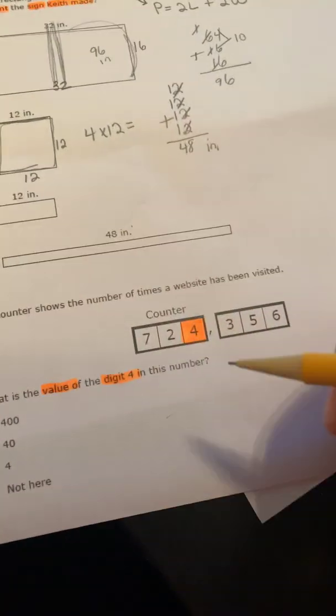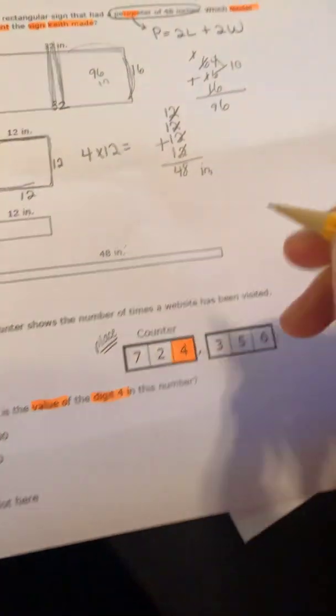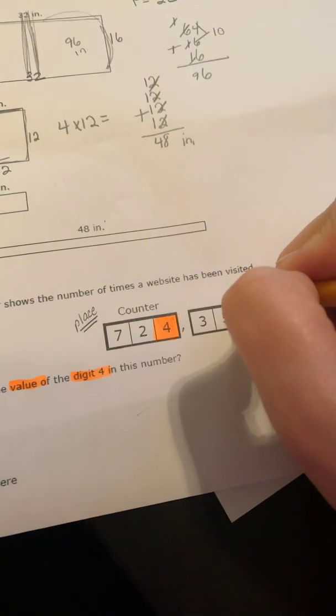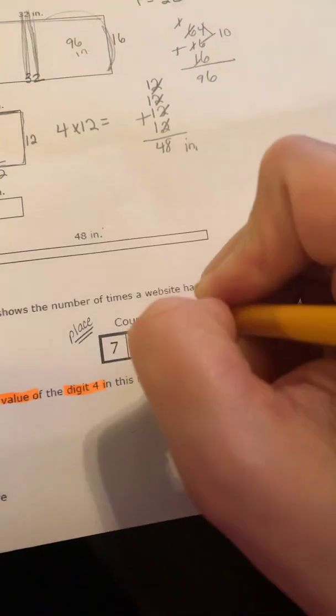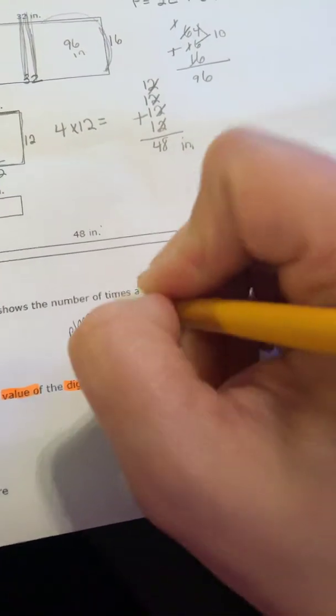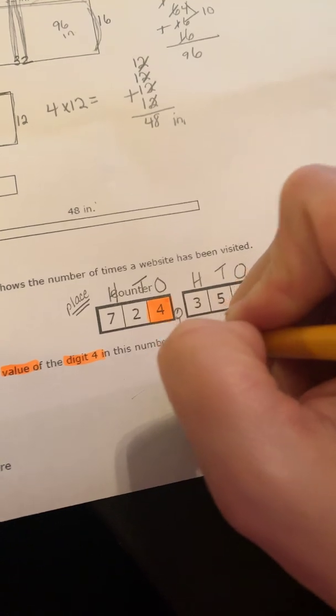You don't know how much it's worth, though, unless you know the places. So let's say our repeating places. You start with ones, then what? Tens, hundreds. Repeat. Ones, tens, hundreds. And one comma says 1,000.